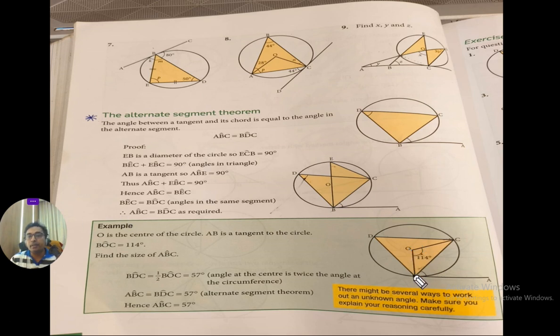So in triangle OBC, OB is equal to OC. The radii are equal. So this is an isosceles triangle. That being the case, this angle is equal to this angle. If this is x, this is also x.